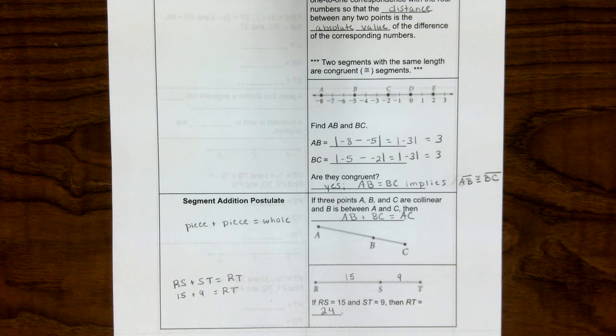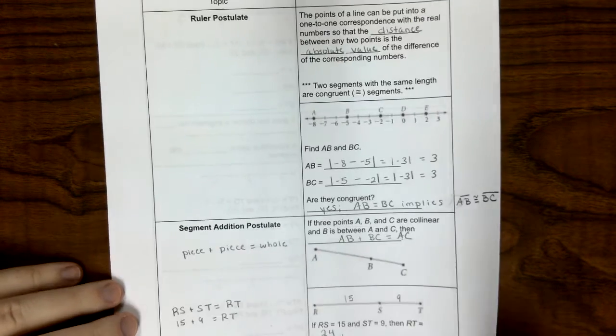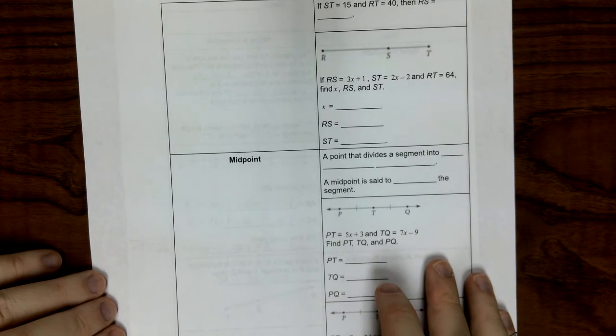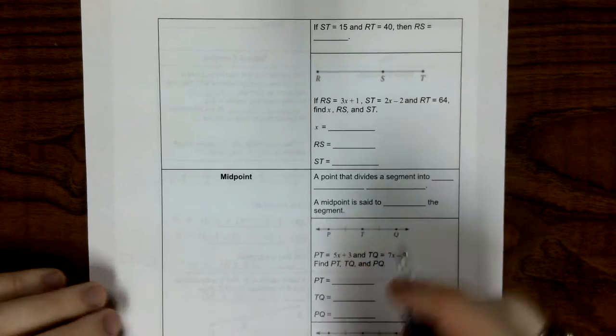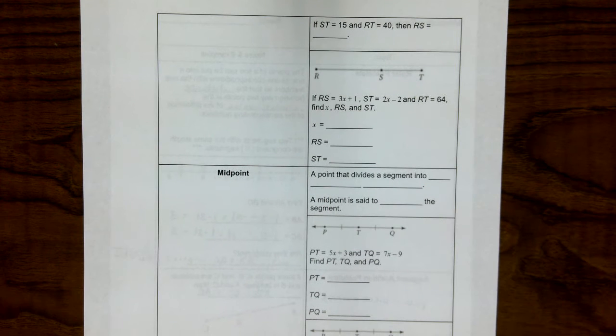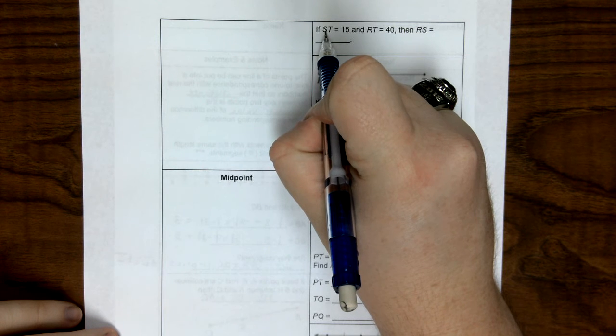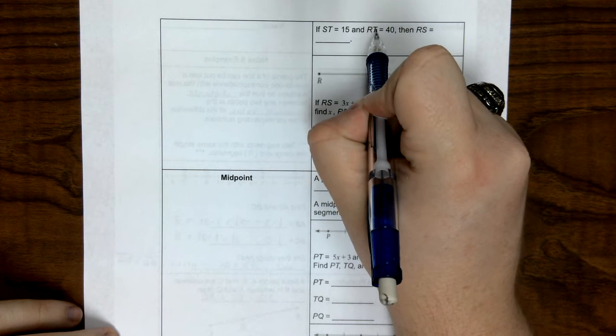Okay? Now, next problem. This top here actually goes with the picture on the previous page, so I kind of wish I printed this off one-sided so it wouldn't be so much flipping, but anyway. So now they told us that ST is 15 and RT is 40.